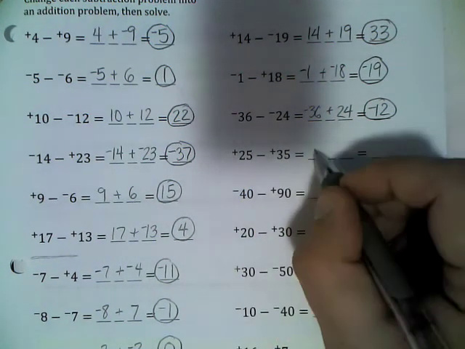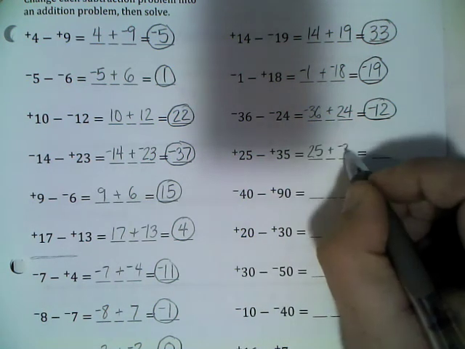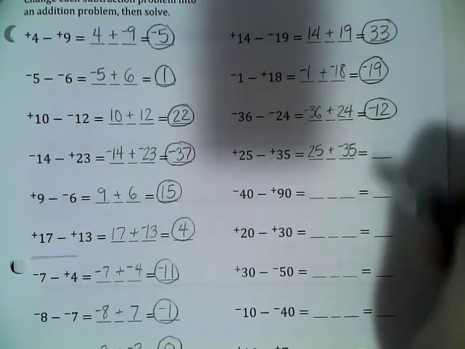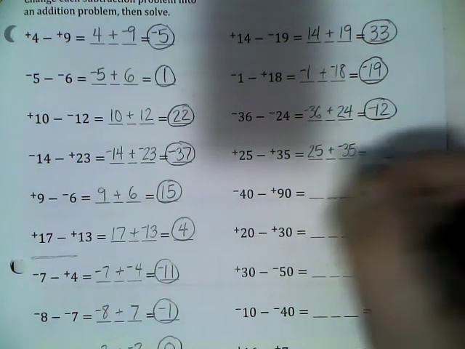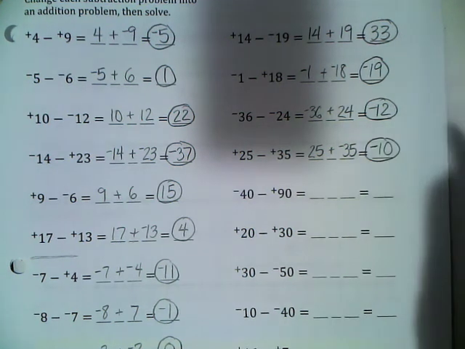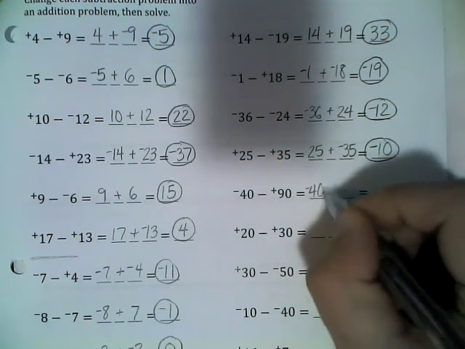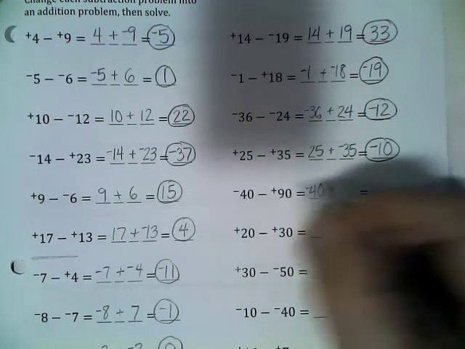These two, I'm going to have 25 plus the opposite, negative 35. They're working against each other, so we're going to subtract and get 10. But the big guy's a negative, so it's a negative 10. I still have a negative 40, but then plus the opposite. Opposite would be a negative 90.